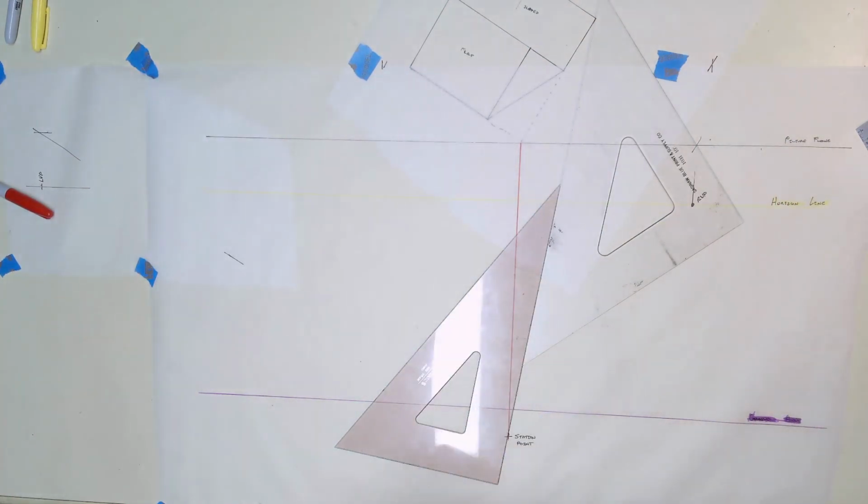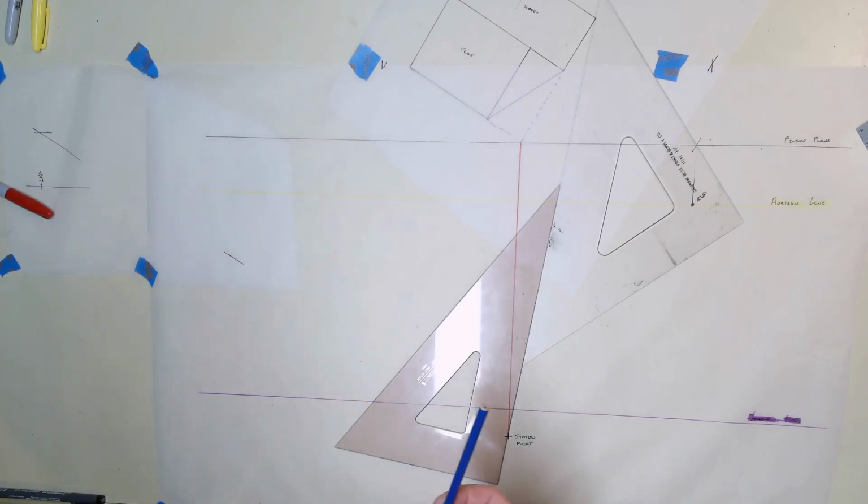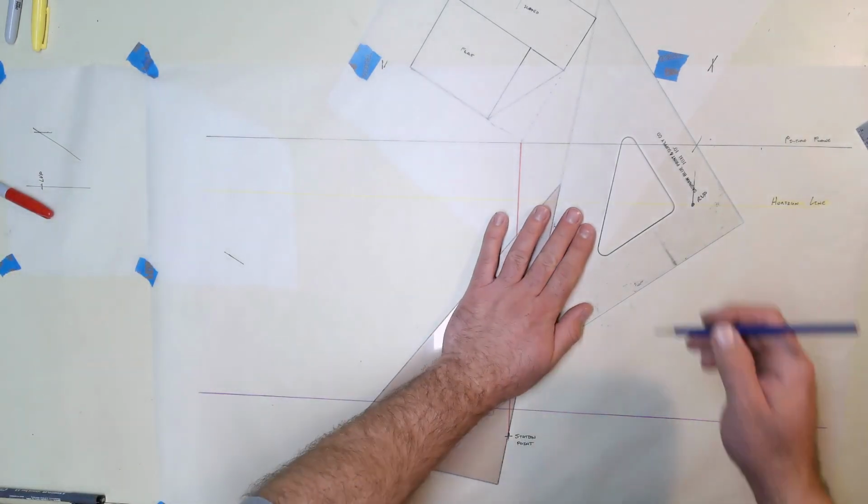Sorry, I just thought that this might make it a little bit clearer if I use some colored pencils. So, got this nice and lined up here.